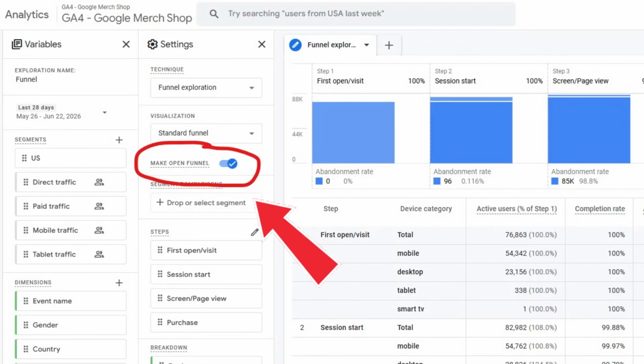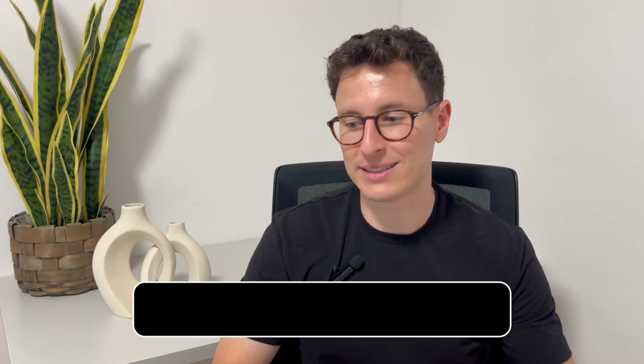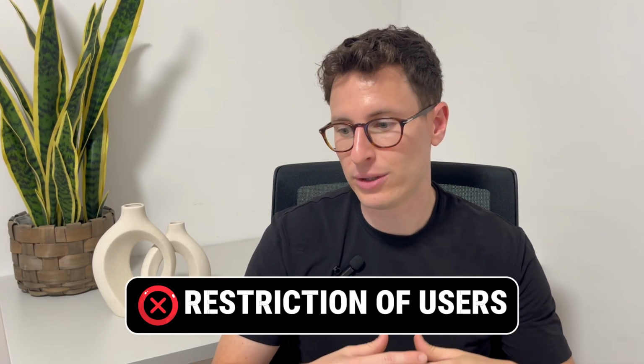But be careful, because Google Analytics allows you to close the funnel, meaning that you can restrict the analysis to the sessions that follow a predefined path. While this may sound methodologically rigorous, well, it often results in a significant reduction of the number of users considered, leaving only a small and potentially not representative subset of users within the analysis.